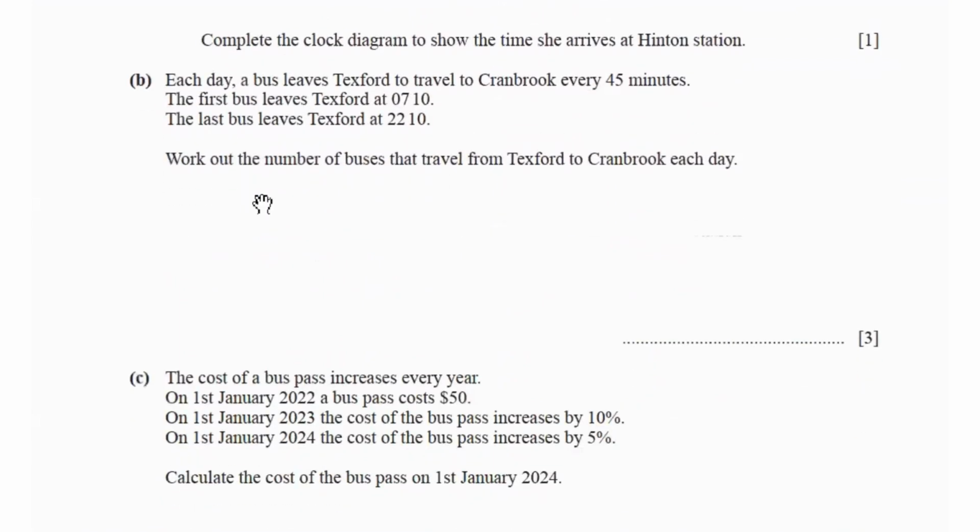Part B says each day a bus leaves Texford to travel to Cranbrook every 45 minutes. The first bus leaves Texford at 7:10. The last bus leaves Texford at 22:10. Work out the number of buses that travel from Texford to Cranbrook each day. So we'll first find the time between when the last bus leaves and the first bus leaves. That's 22:10 minus 7:10, which is basically 15 hours.